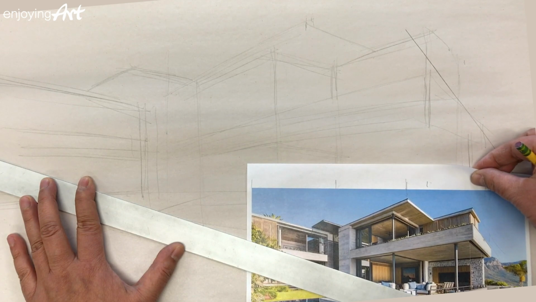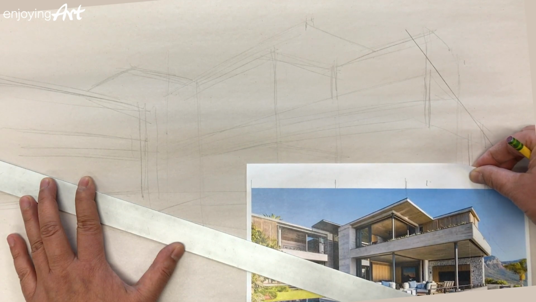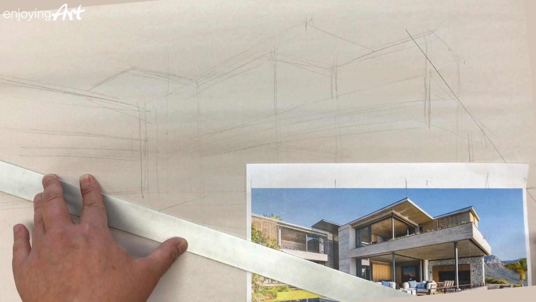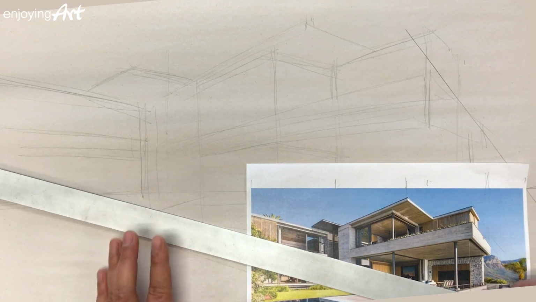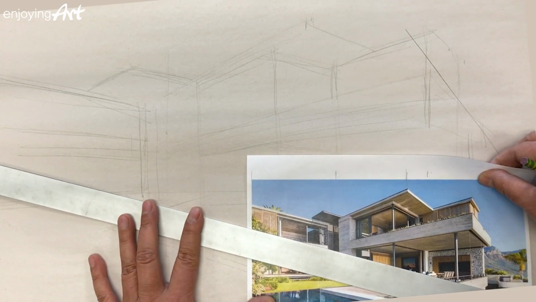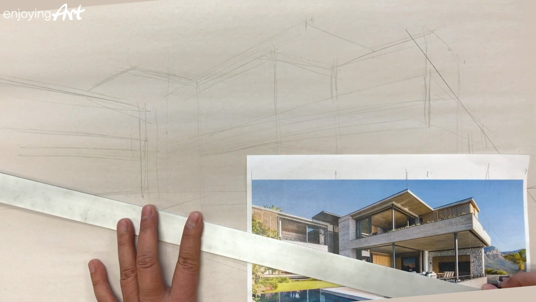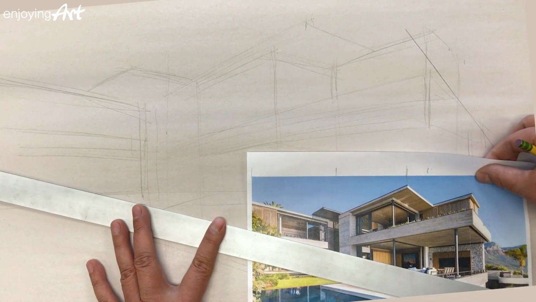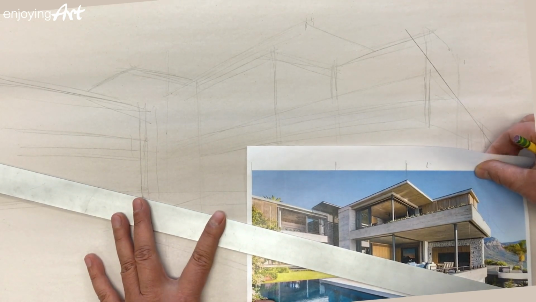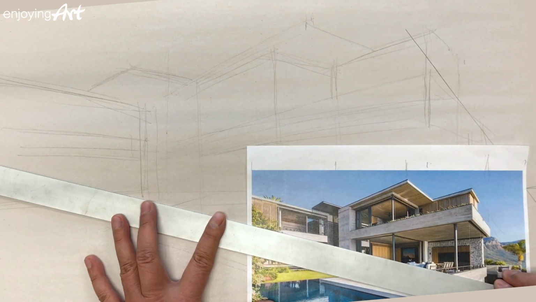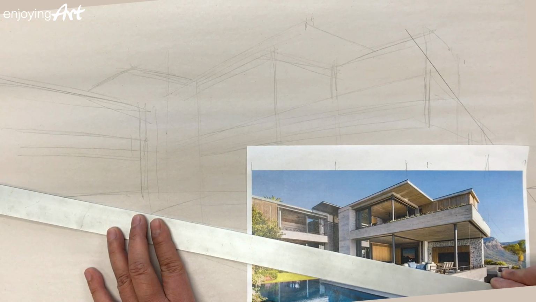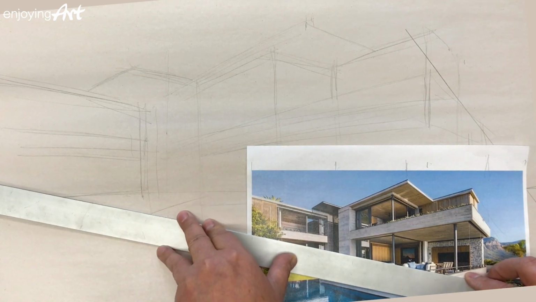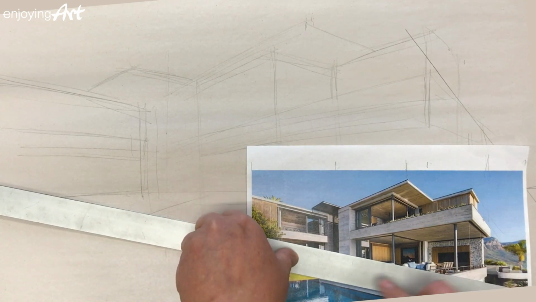Make sure your reference image paper is parallel to the edge of your drawing paper. Now I'm going to put that a little bit higher, like this. Perspective is a system. It's a skyline to help you define and draw the perspective easier, correctly.